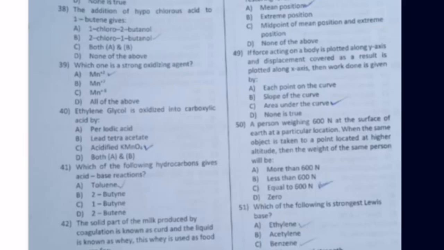38. The addition of hypochlorous acid to 1-butene gives, the correct option is A, 1-chloro-2-butanol. 39. Which one is a strong oxidizing agent? The correct option is B, manganese +7, 4 of the 7.